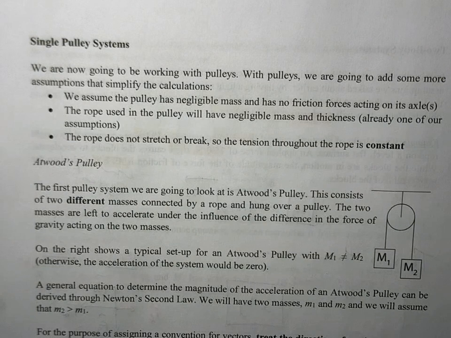In the two-body system, the next thing that we'd like to start with is the single pulley systems. So the single pulley systems, we're going to be discussing Atwood's pulley and the Fletcher's trolley. With pulleys, all a pulley is going to do is change the direction of the force. It's not going to change the magnitude or any of those things. It's just going to change its direction.